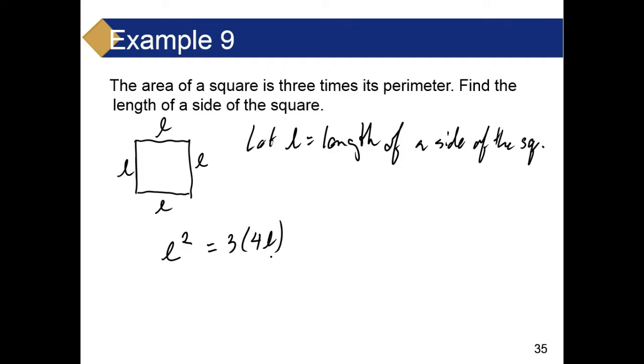Guess what? We have an equation. Can we do anything with it? Sure we can. What would you do? L squared is equal to what? 12L. Now what? Say that again. Okay, so yeah, since you have an exponent of 2, we need to get everything on one side, 0 on the other side, so we're going to choose to subtract 12L from both sides.